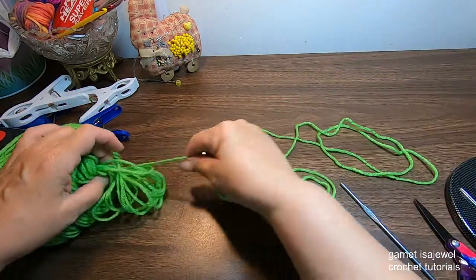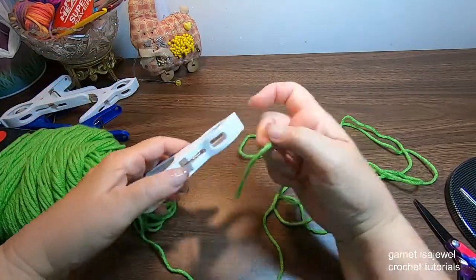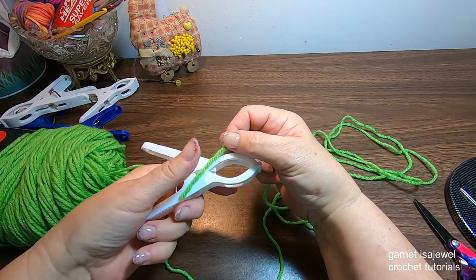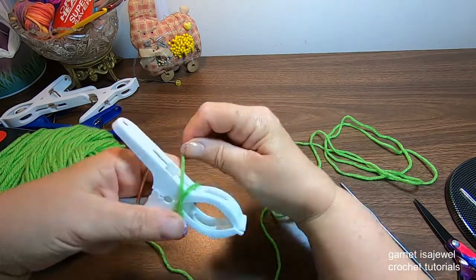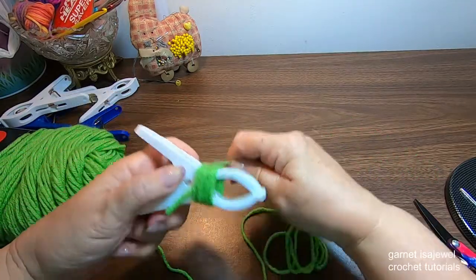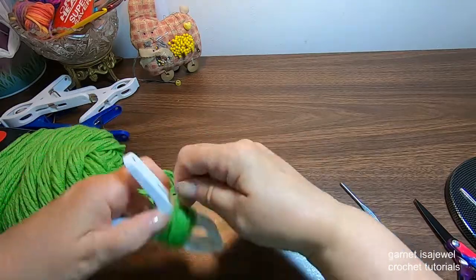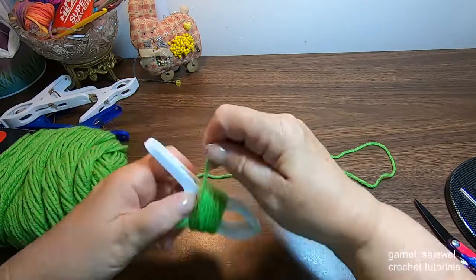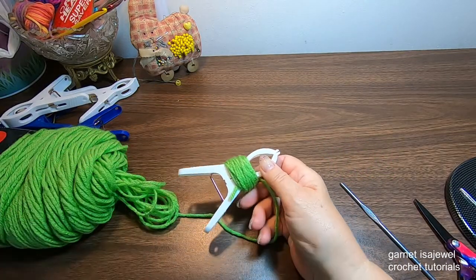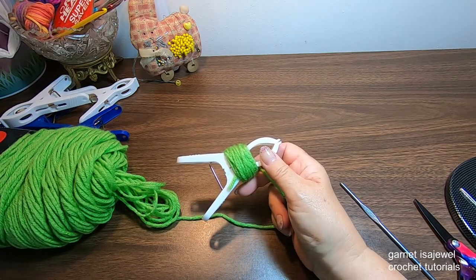Of course, I wanted to see how my center pull yarn barf was going to turn out, and yes, I did find a knot. So all you have to do, take your thumb, place it on one, overlap it, and then just start wrapping. Put as much on there as you can. I'm going to keep on going, and I'm going to show you how full I fill mine up. I'm not done yet, so hang on just a second.